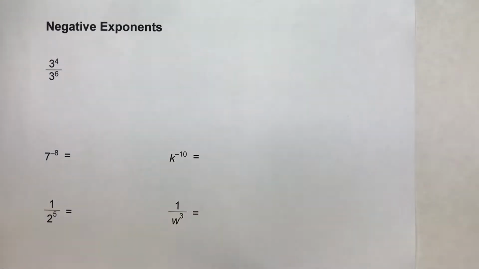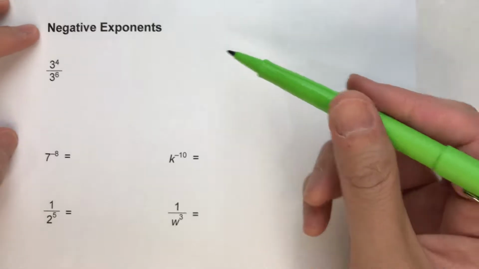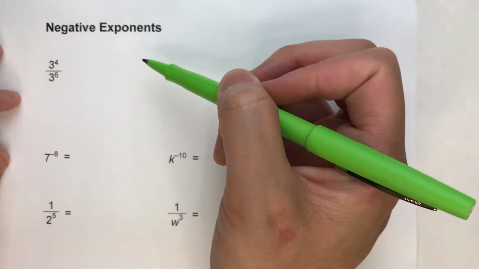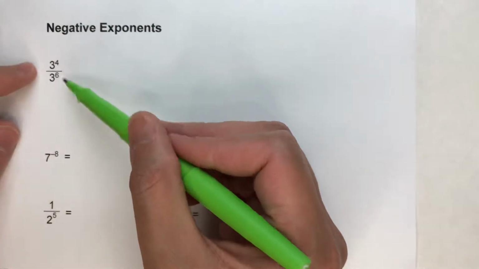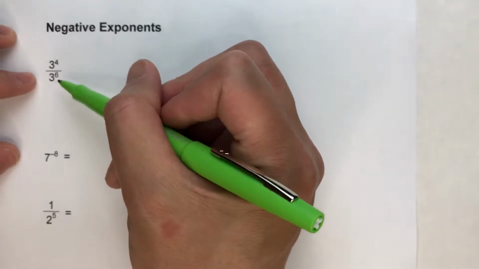So today we are going to be talking about negative exponents. Now, the best way to understand negative exponents is to see them in a problem. So here, I've got a division problem. We've got 3 to the 4th divided by 3 to the 6th power.